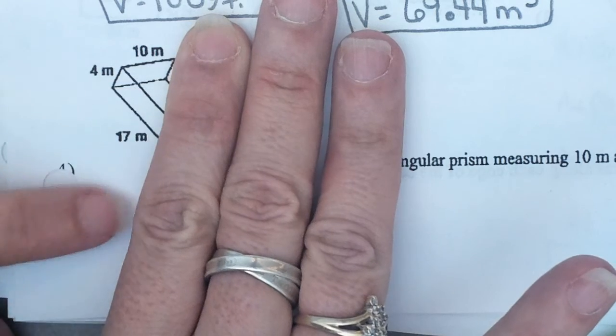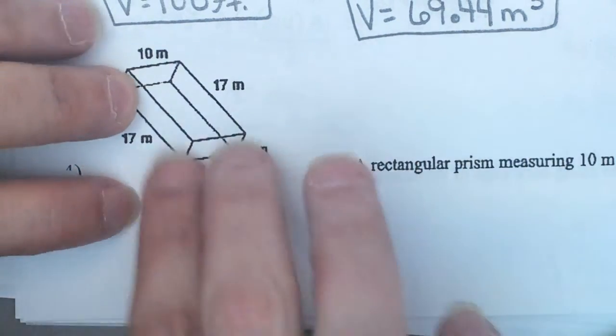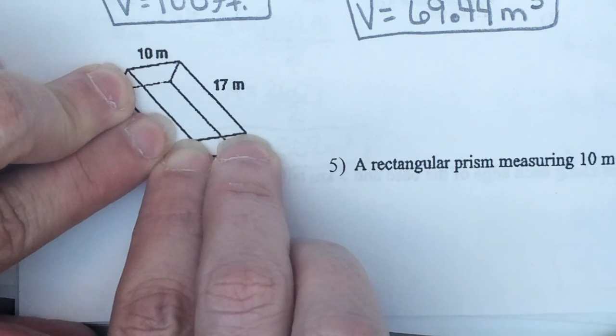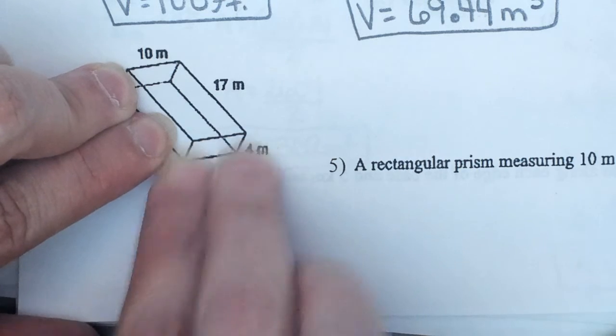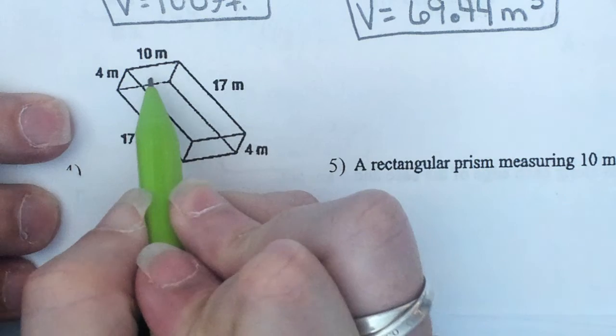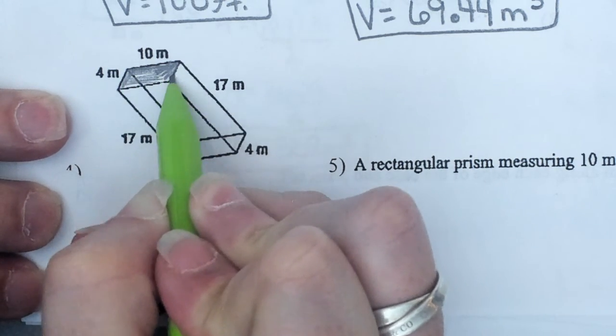That's the one I did. You don't have to. You kind of could do this top box because that's 10 and 17. Okay? It's up to you. I've been doing 10 and 4 and saying that's a base.